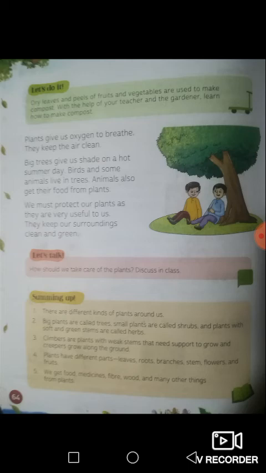Right? So, what have we learned in our lesson today? There are different kinds of plants around us. Do you remember the different kinds of plants? The big plants are called trees, yes. The small plants are called shrubs, and plants with soft green stems are called herbs, right? So you have trees, shrubs, and herbs. Climbers are plants with weak stems that need support to grow, and creepers grow along the ground.